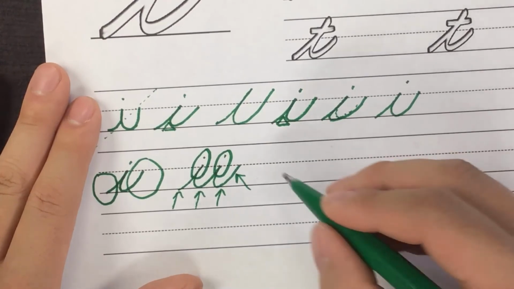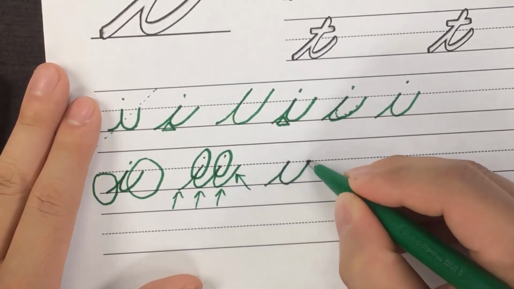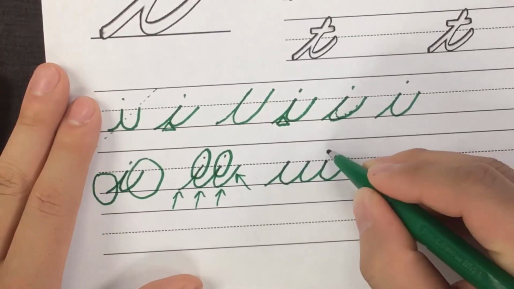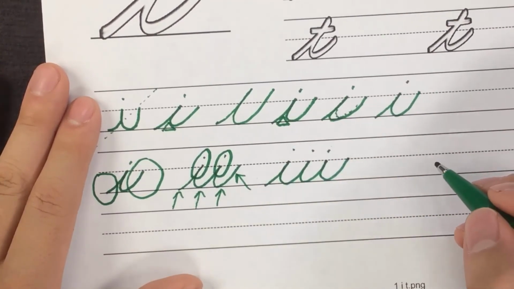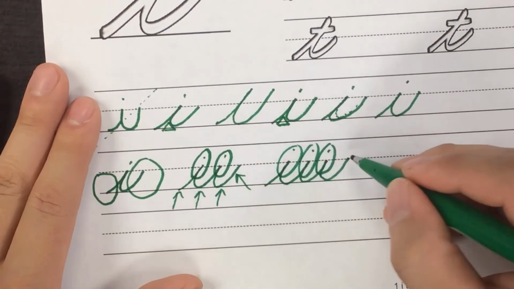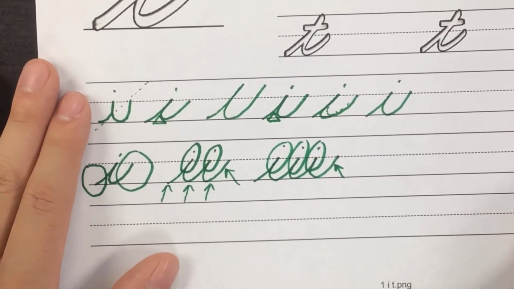Let's look at three I's. Here's the first I, 1, the second, the third, and then you need to end with a hook. You only dot the ones that are actual I's. So here's one I, two I's, three I's, and the hook. Now you try.